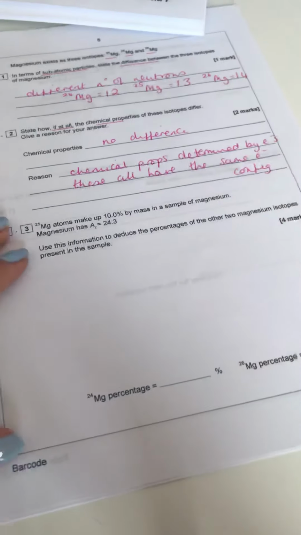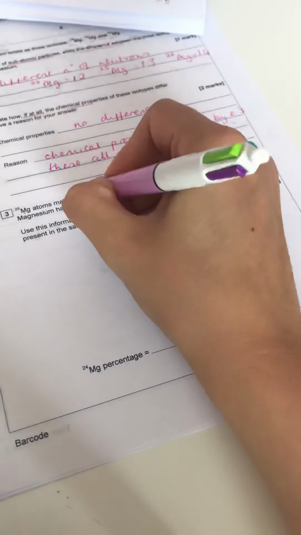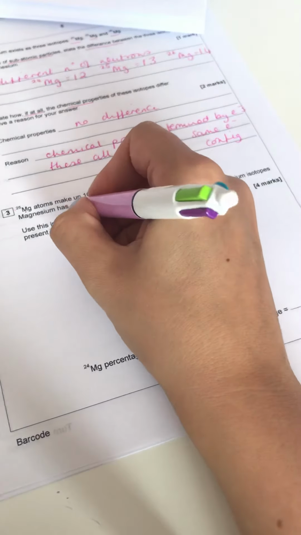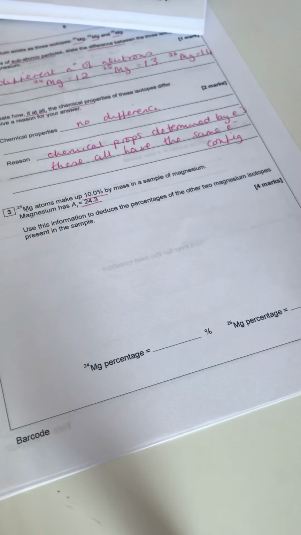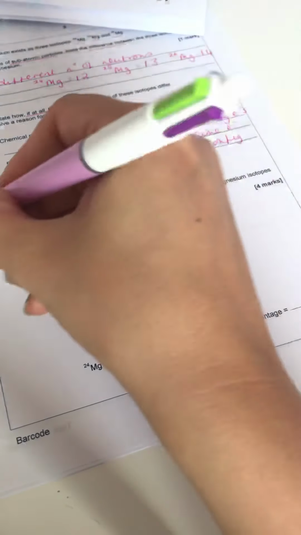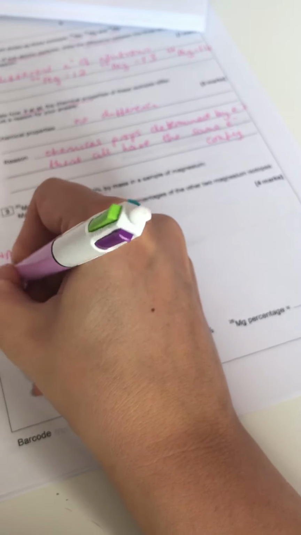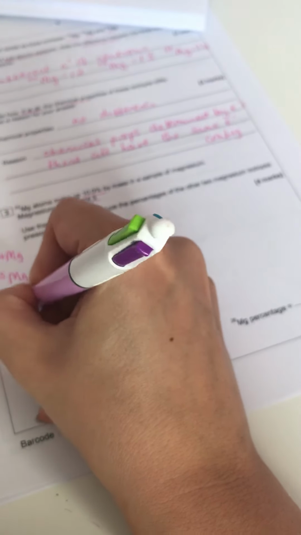The next question then. Magnesium atoms with a mass of 25 make up 10% of atoms in a sample of magnesium. Magnesium has a relative atomic mass of 24.3. We have to use this information to deduce the percentages of the other 2 magnesium isotopes present in the sample. So, the first thing we're going to have to do is make some assumptions. We've got 24 magnesium, 25 magnesium, 26 magnesium.